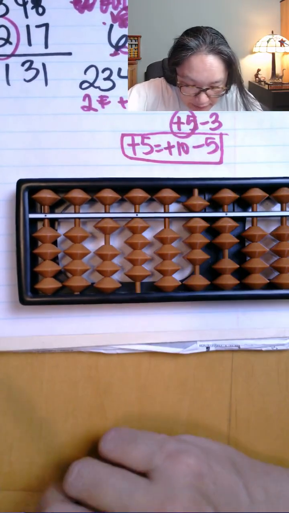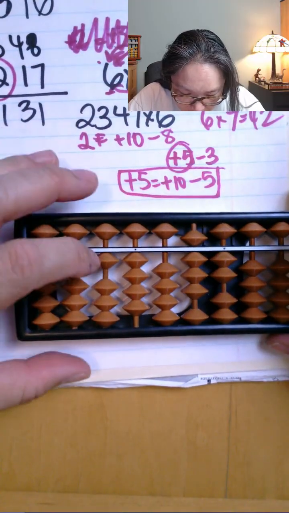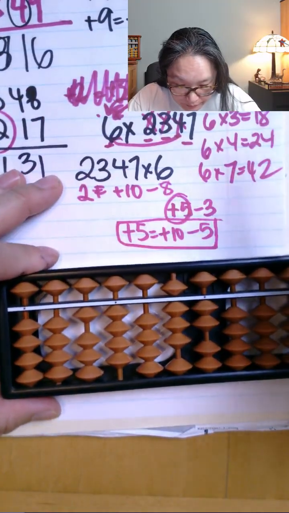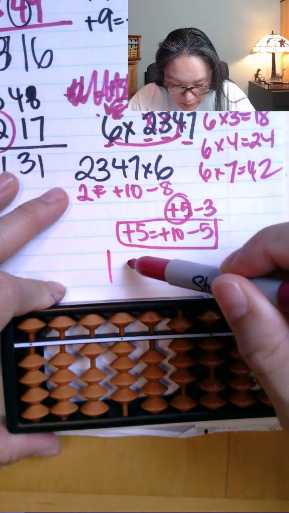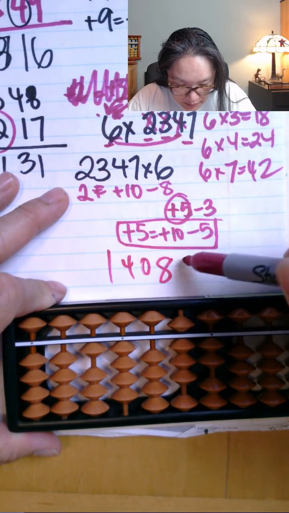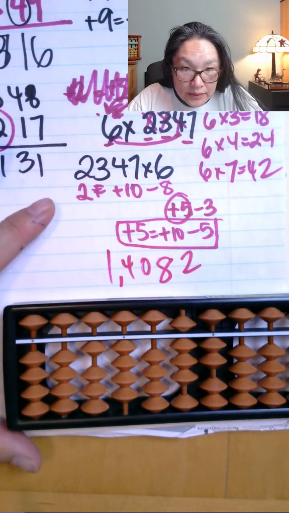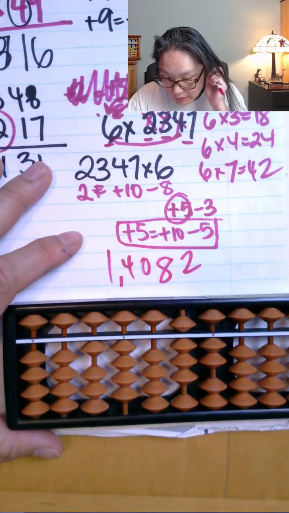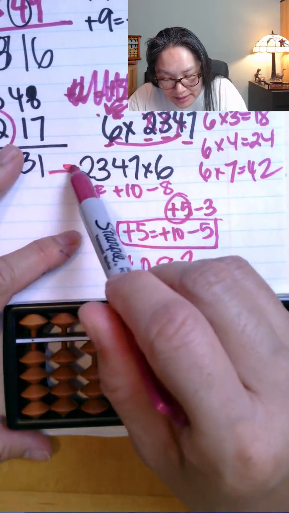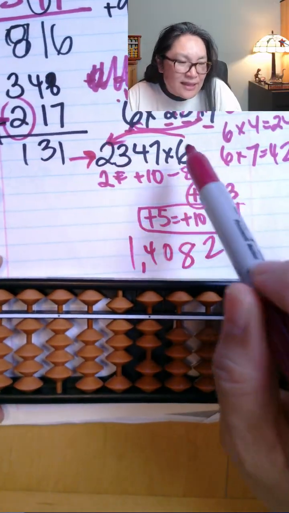So our answer is, I lost my answer. I think it was 1,400,082. 1, 2, 3, there, like that. That's what that is. And why is this easier? I don't know. I think this one is easier because it would be the same thing, but we wouldn't have to reassess.